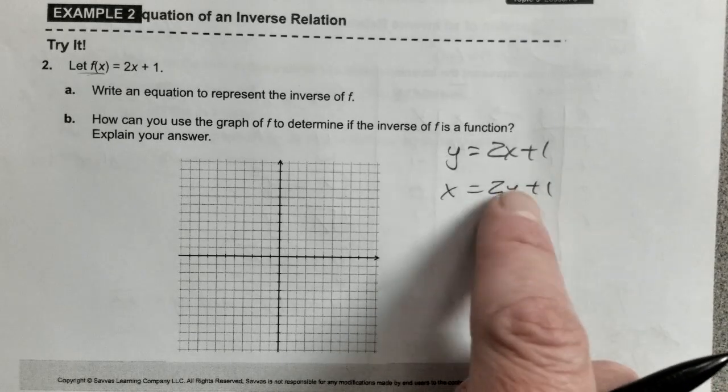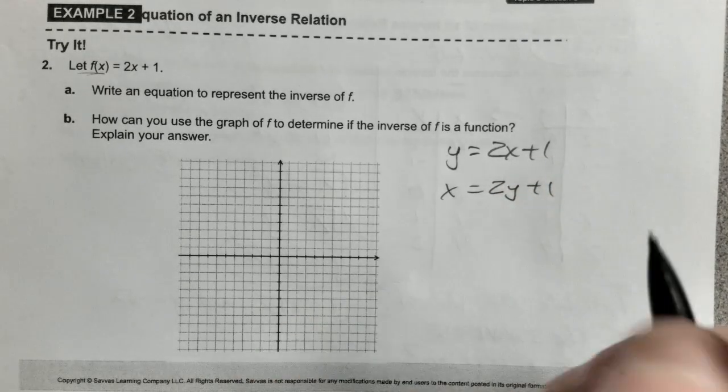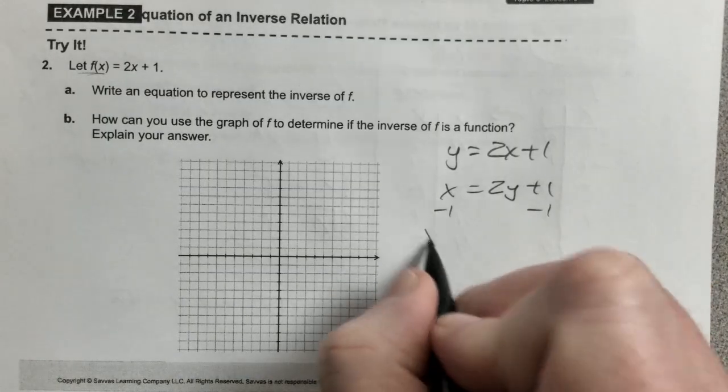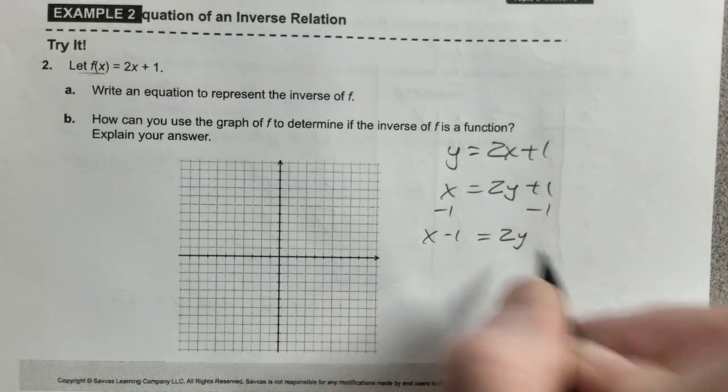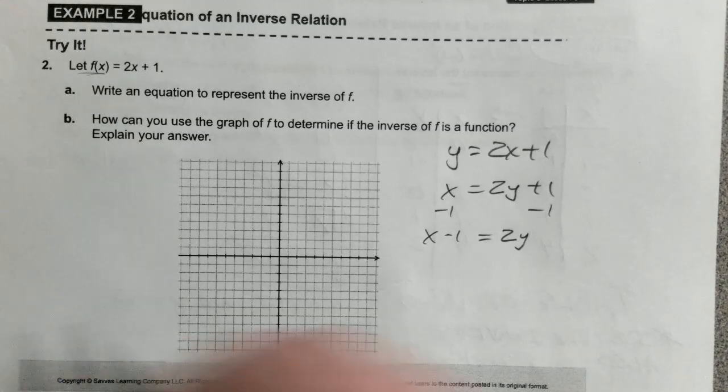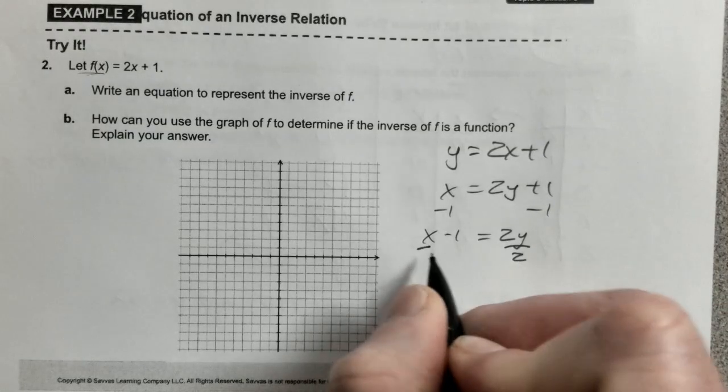If I want to solve this for y, what would I do first? Subtract your 1. So we get x minus 1 equals 2y. What's your second step? Divide by 2. I'm going to divide every single term by 2.